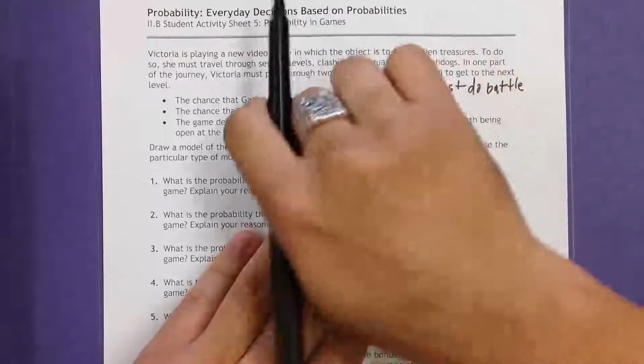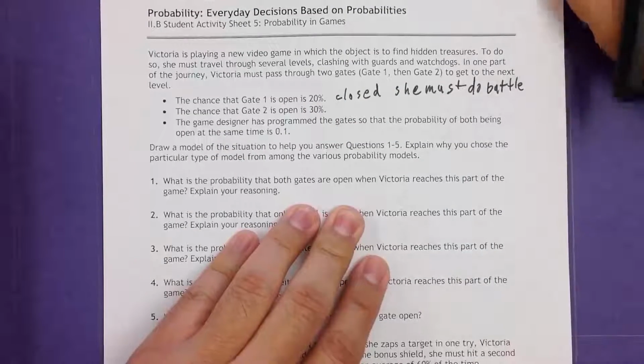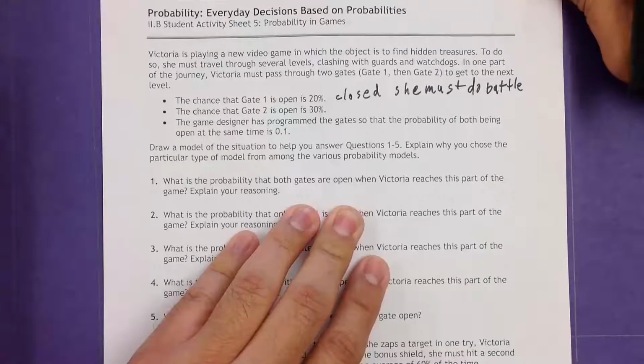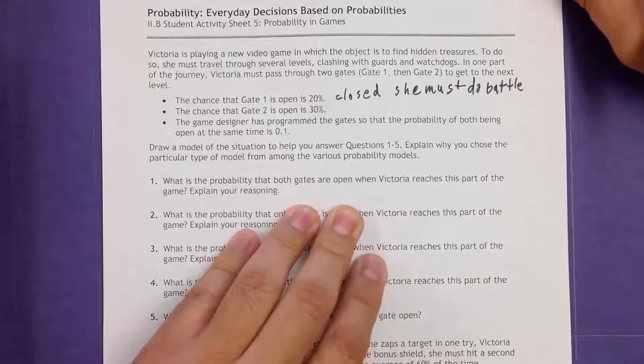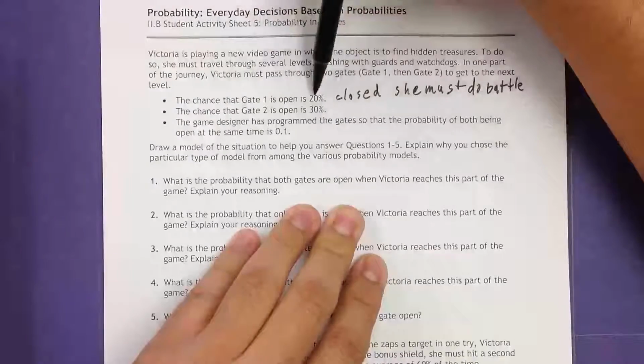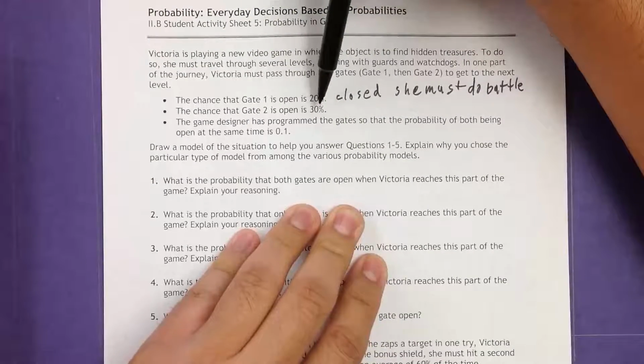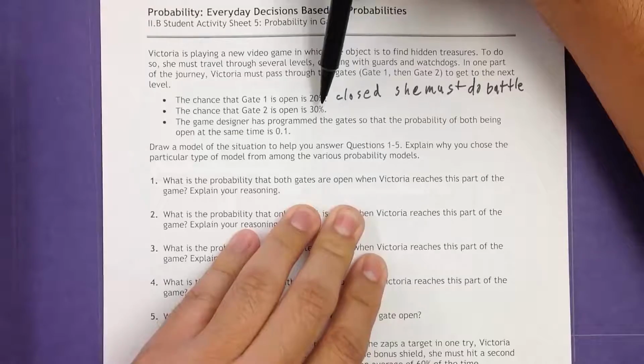If it's open, then you don't need to kill the gate guard. But if it is closed, a gate guard must be defeated. So the chance that Gate 1 is open is 20%, and the chance that Gate 2 is open is 30%. If the gates are open, no gate guards. But if any one gate is closed, then you have to battle one.